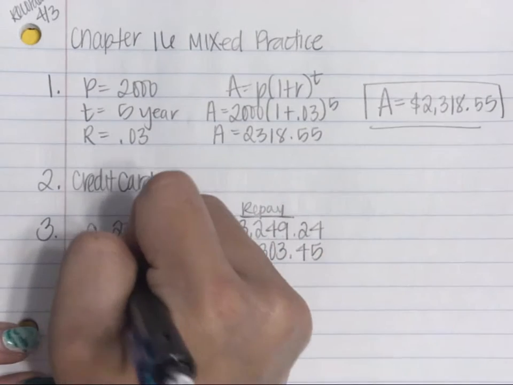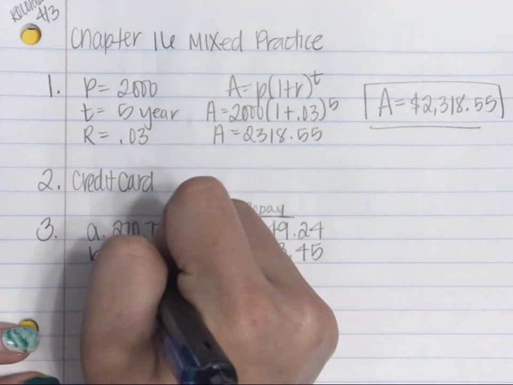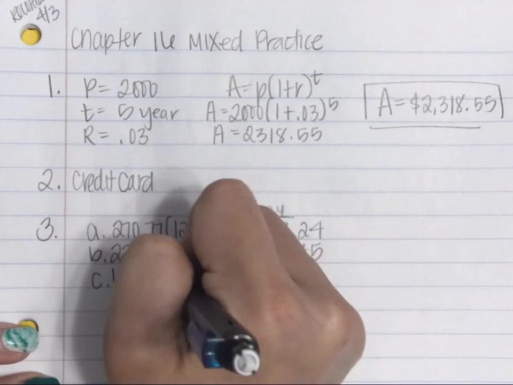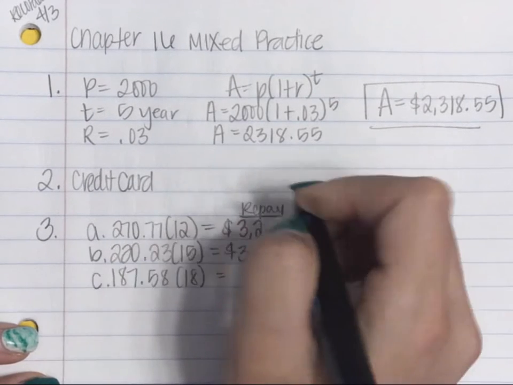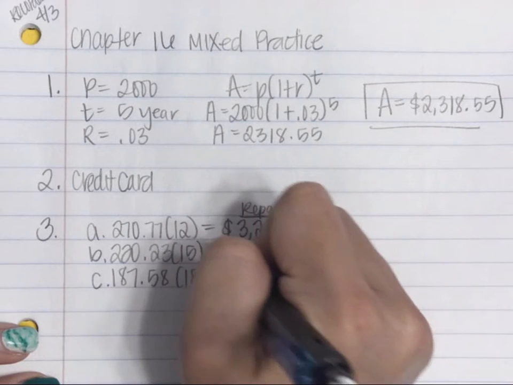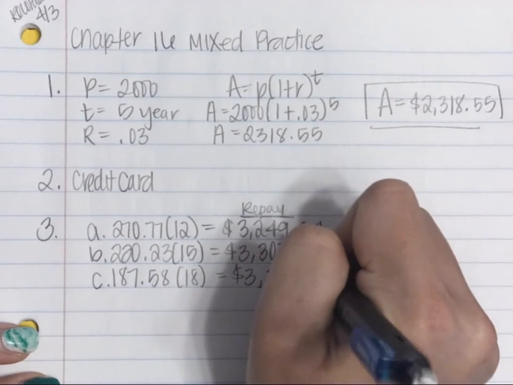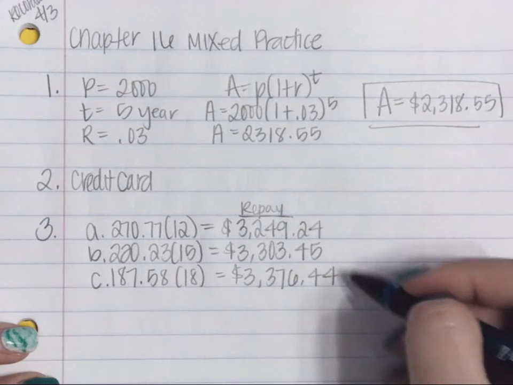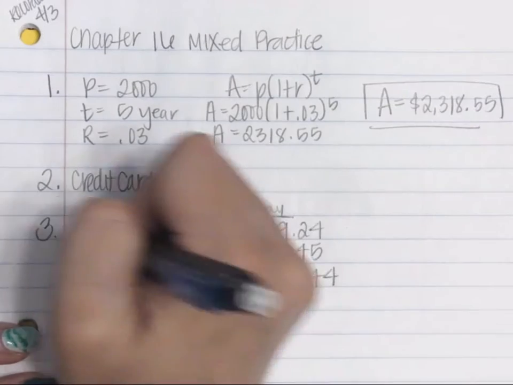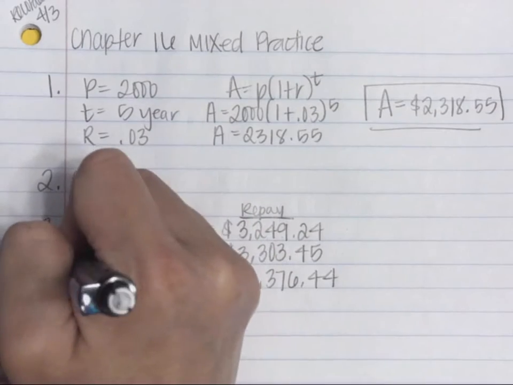Part C is if he's going to pay $187.58 a month for 18 months, he would then have to repay $3,376.44. So which one is going to make him repay the least amount? That would be answer A.